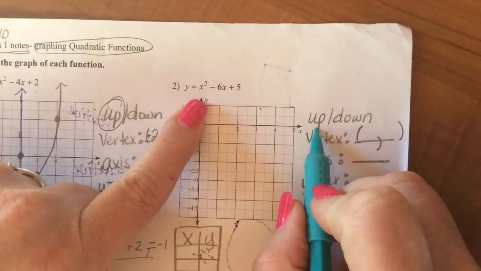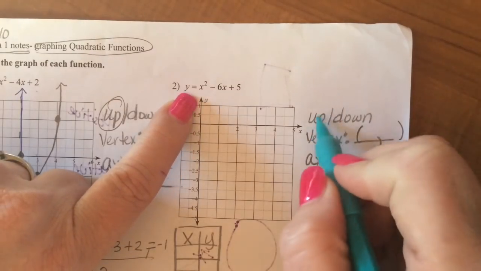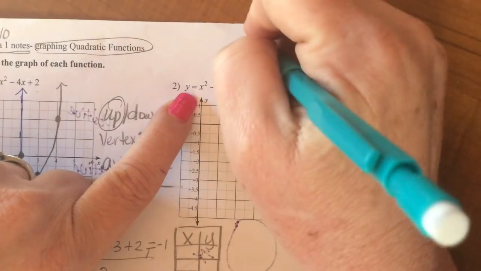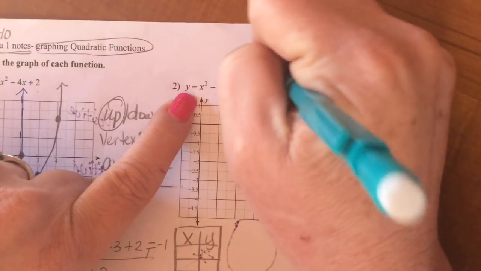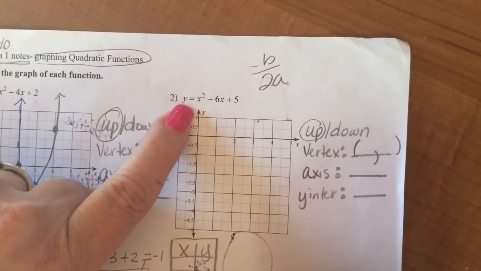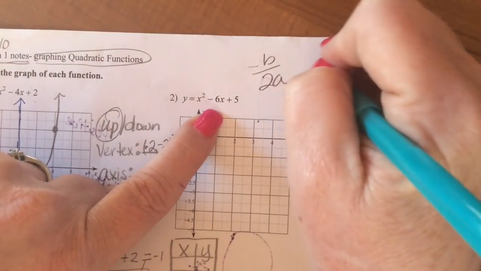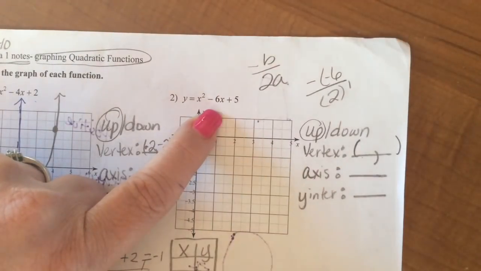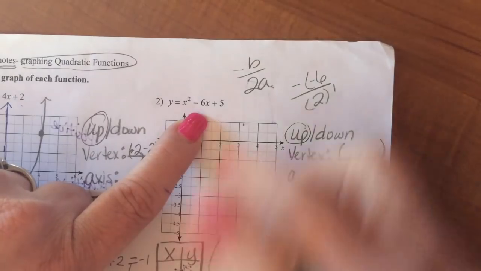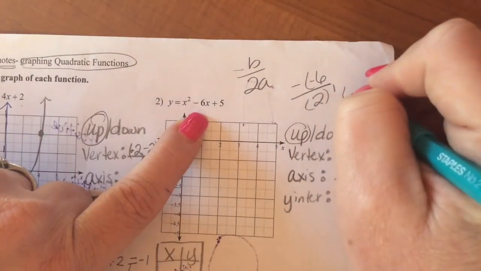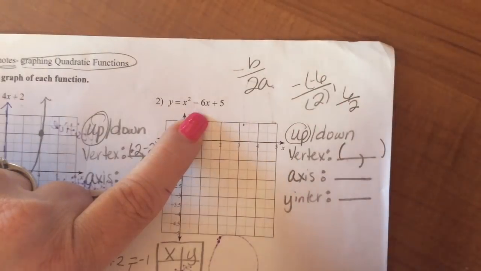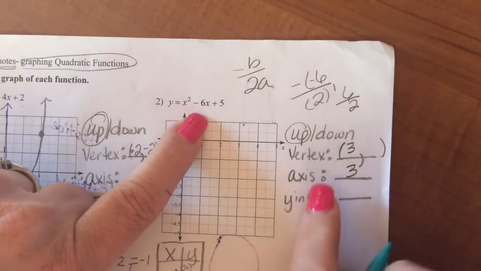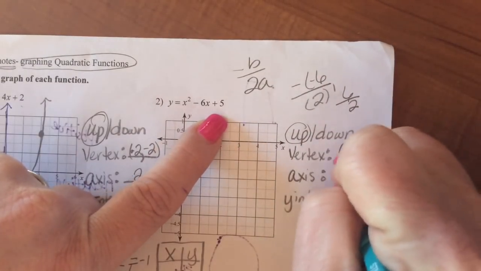Once again, first it says up or down. A is positive, so it's going to go up. Our vertex we have to figure out, if you remember, it was negative b over 2a. So I've got a negative 6, so it'll be a negative negative over 2 times 1. So this would be a positive 6 over 2. So my x value is a 3, which means my axis is a 3. I could just do my y-intercept right now because that's a 5.